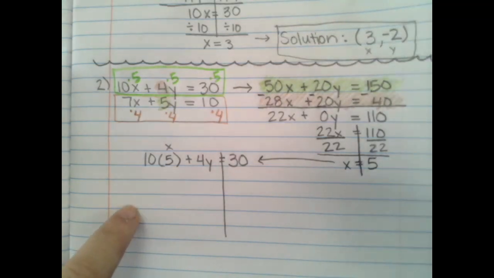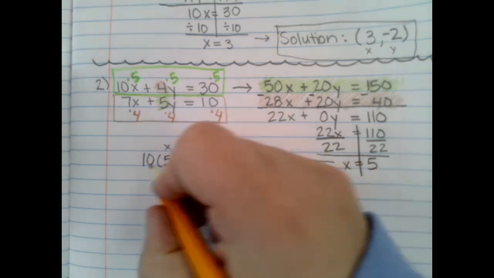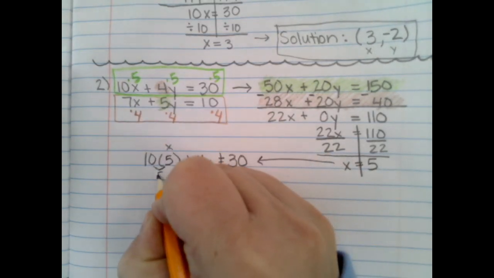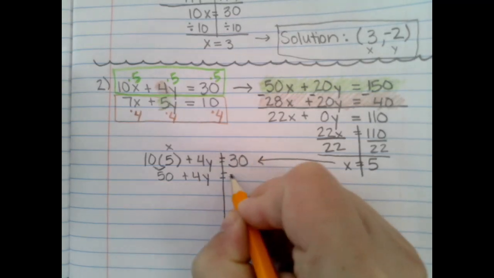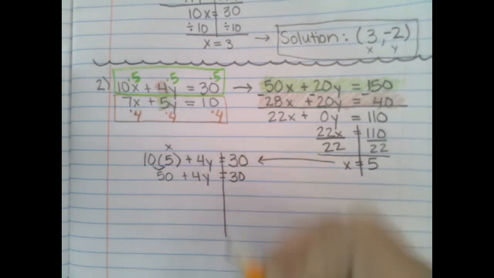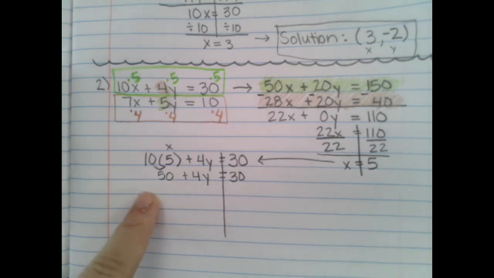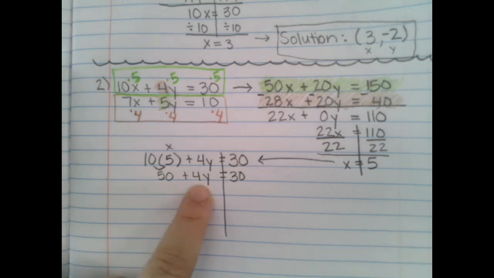All right, what's our first step in solving this? Good, simplify. 10 times 5 is 50, plus 4y equals 30. Then if our goal is to get y by itself, are we going to undo the 4 or the 50? Yeah, 4 is the best friend. That's that coefficient.